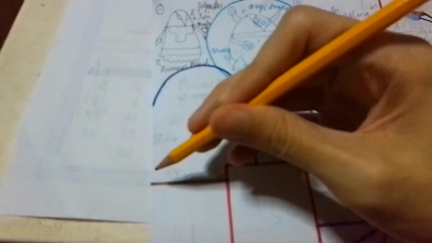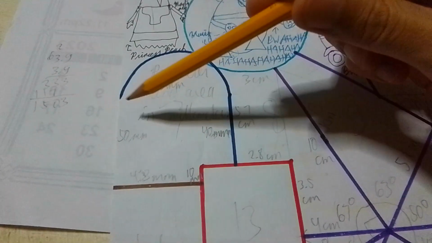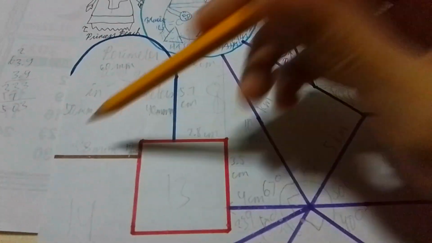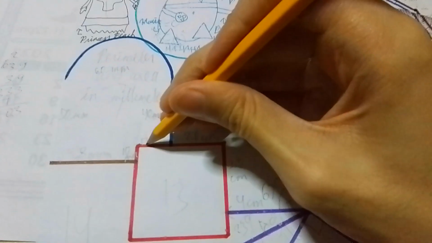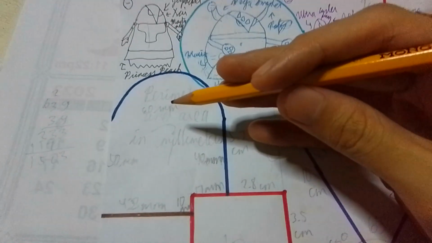So 10 mm. Next, this is 43 millimeters on the brown side, and then the diameter is 60 millimeters. So what must be the measure of the red thing? You just sum it up. 43 and 17 to give you the big total of 60 millimeters.